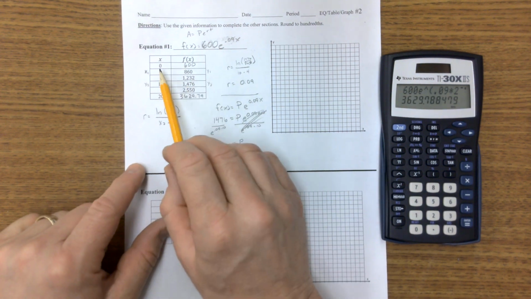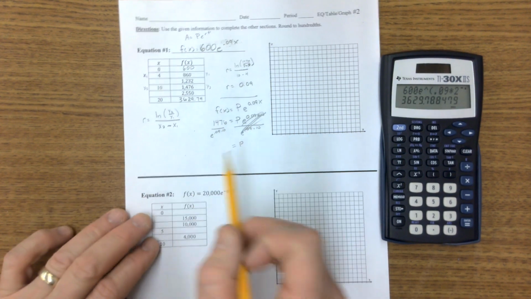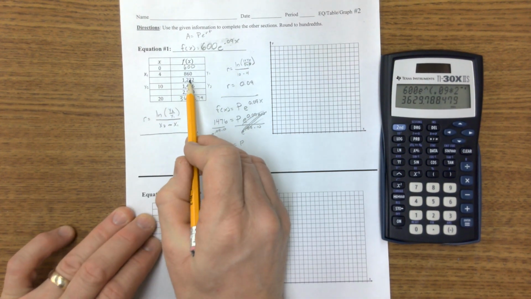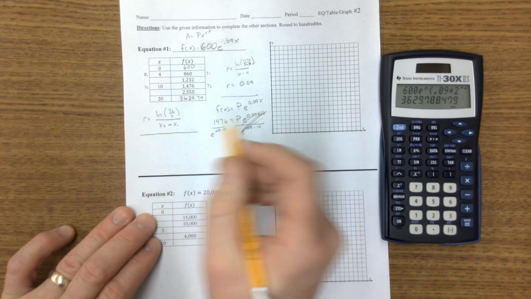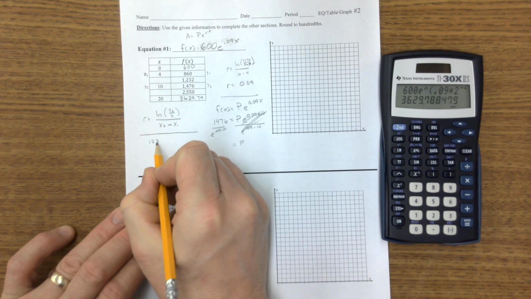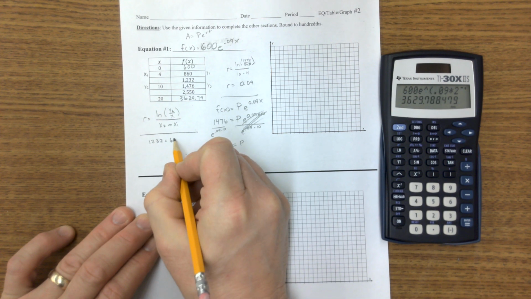All right, so when we have an input to get an output, very simple. But what happens here when we have the output and we need to go back and find the input? Well, it's a little bit more work, but we can do that.